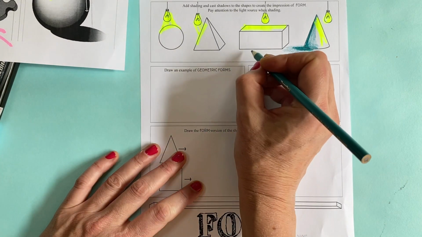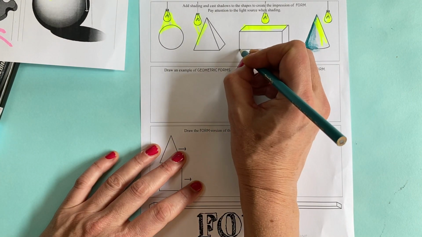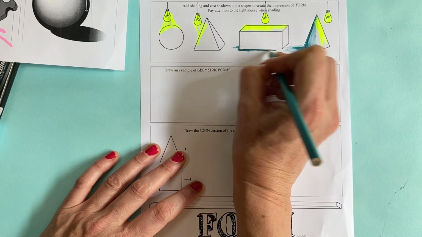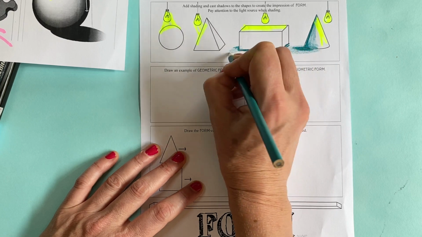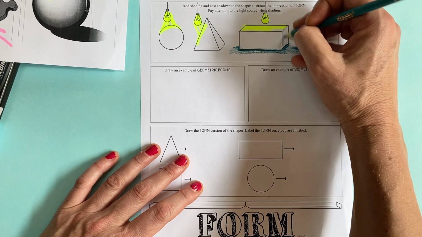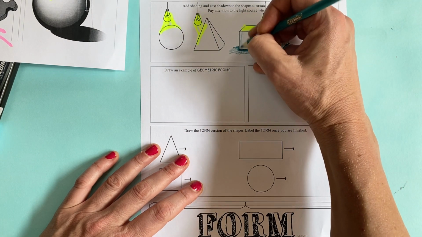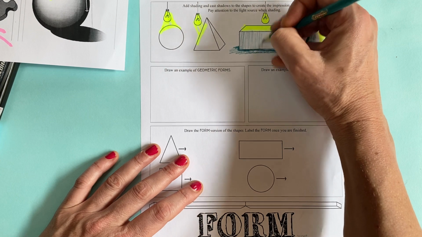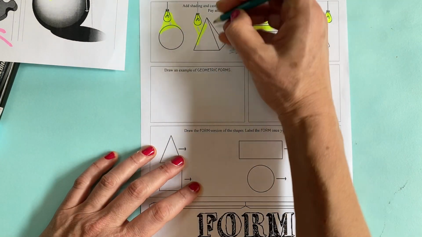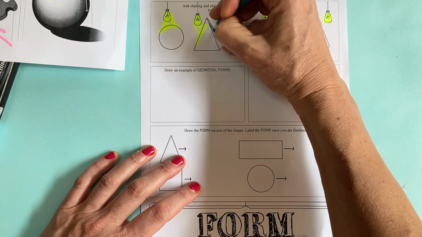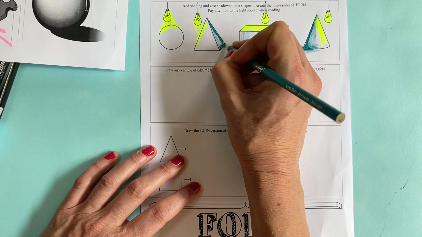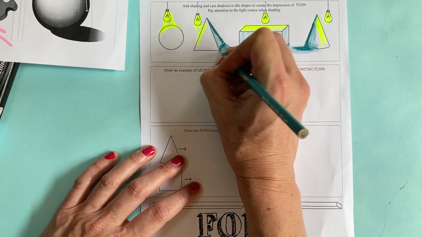Same with this. Where is the shadow going to fall? The light is falling on the top, so you're going to have shadow falling all around this. Which part is going to be in shadow? This is going to have a medium shadow on the sides, and the top is going to be very, very light, because that's where the light is falling. So you're going to play around with that. This one here, the light is falling on this side, so this side is going to be in shadow, and you're going to have shadow falling here as well, on the ground. So you're going to practice that.